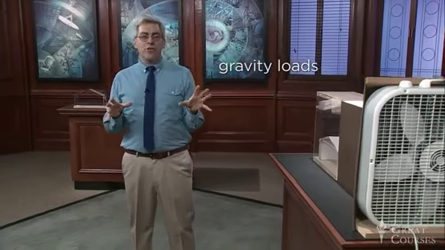Now, by the way, dead, live, and snow loads are often grouped together as gravity loads, so named because they're all associated with the weight of something: building materials, people, furniture, snow, and thus are always oriented vertically downward. Our remaining two categories of loading, wind and seismic, are fundamentally different in that they're not associated with gravity and are applied primarily in the horizontal direction. For this reason, wind and seismic are often called lateral loads. Wind load is caused by moving air striking and then moving over and around a building. Let's see how this works.